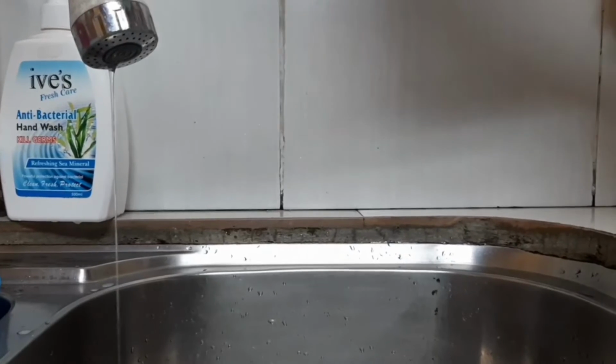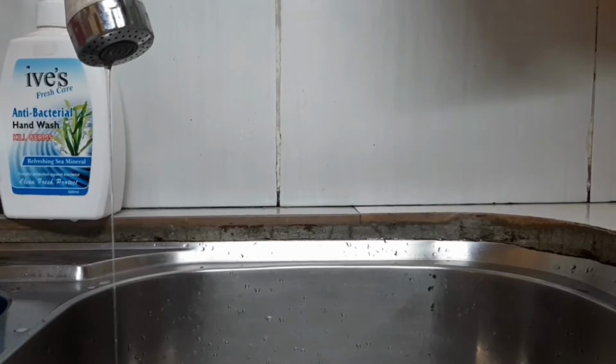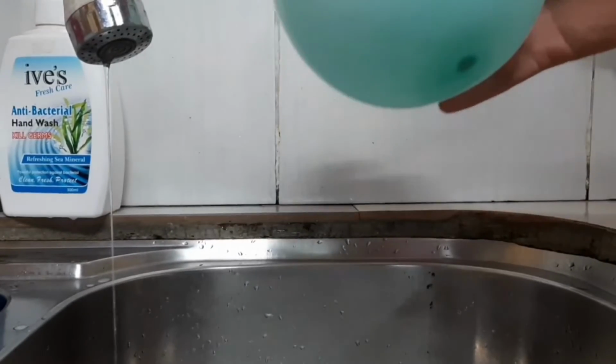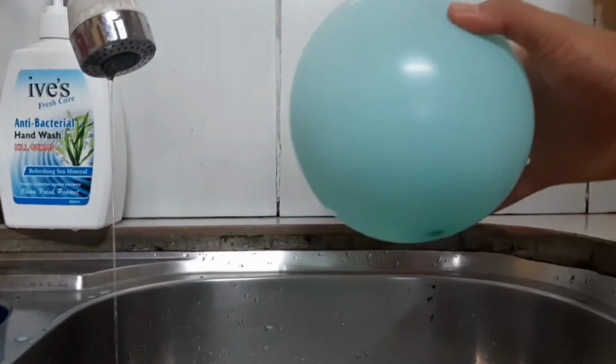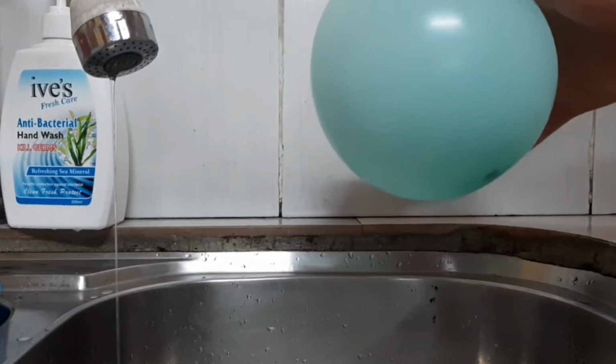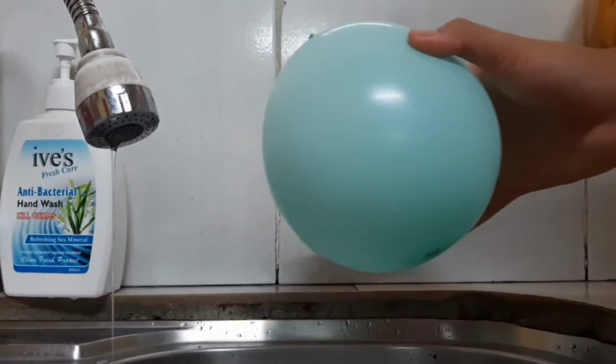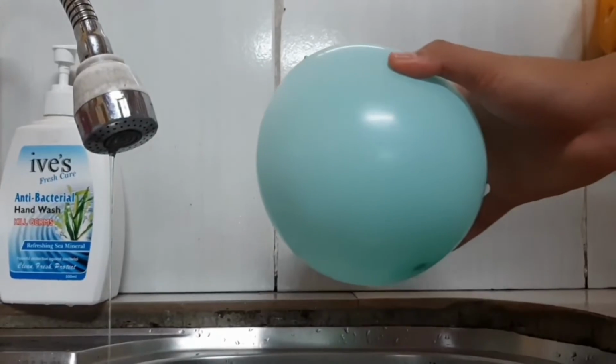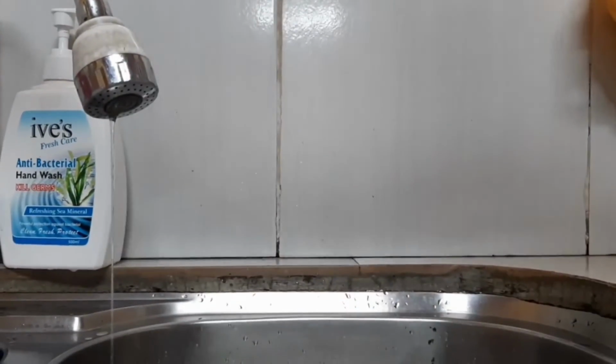In this video I want to show you how electrostatic works. This is a balloon, and I want to investigate if it attracts or repels water. So first I want to charge this balloon.